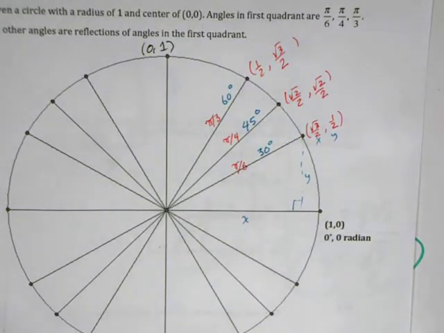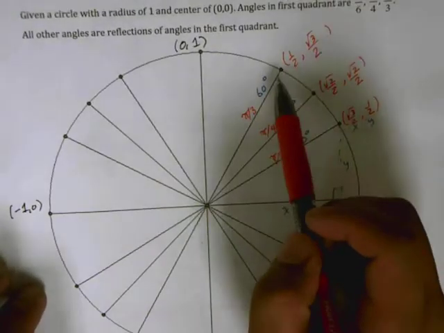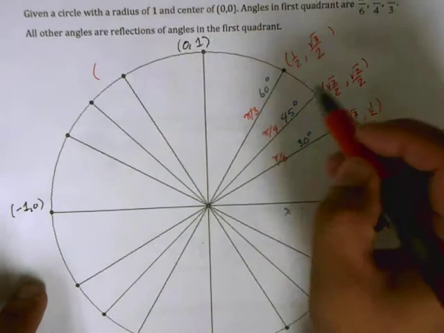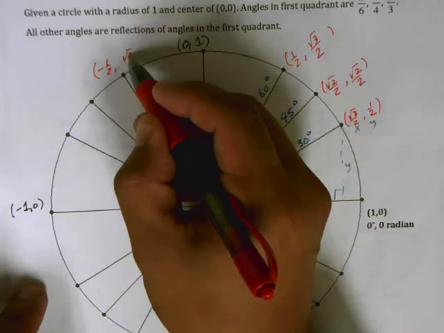And really, once you have the first 3 points here in the first quadrant figured out, you can pretty much do the reflection and figure out the rest of them. So I take this point here, reflect it over the y-axis. So the x value is going to be negative. So this is negative 1/2, root 3 over 2.